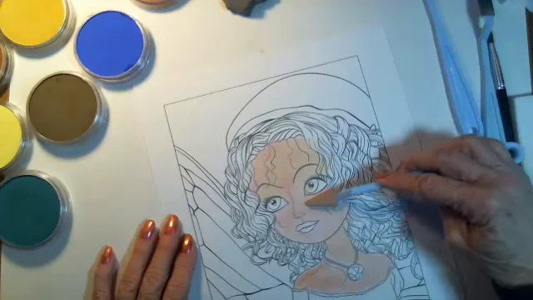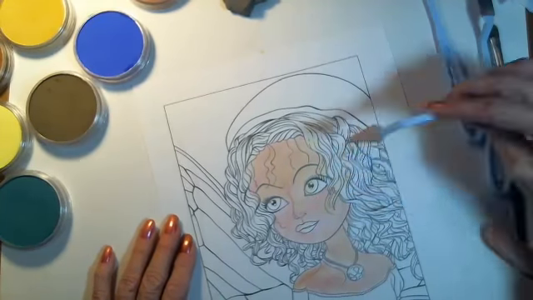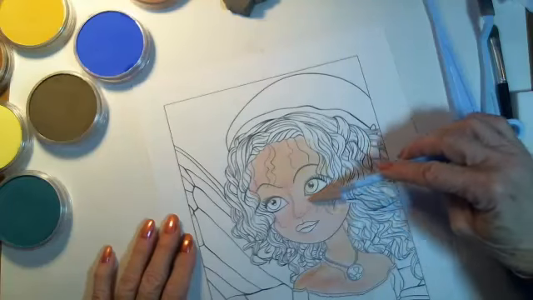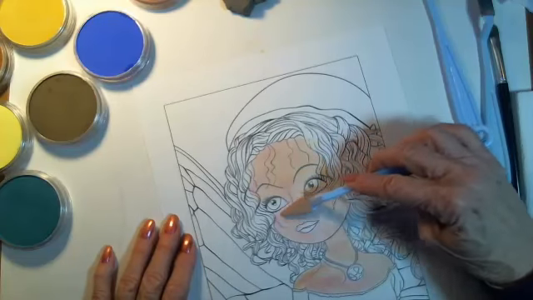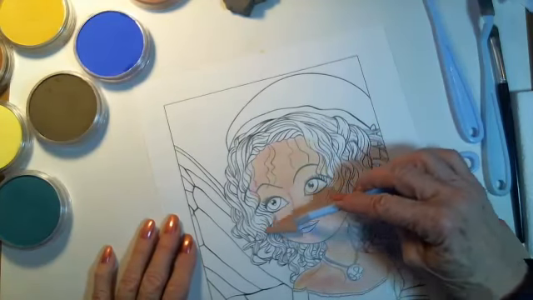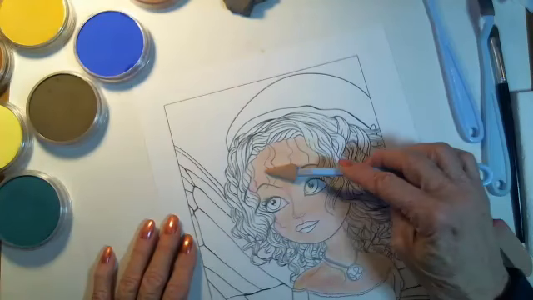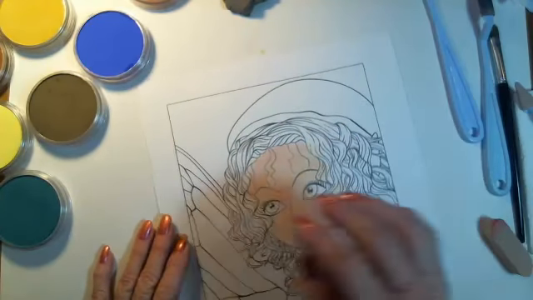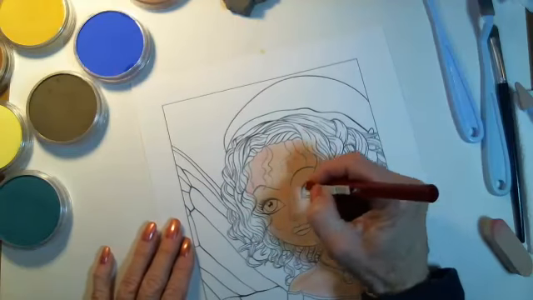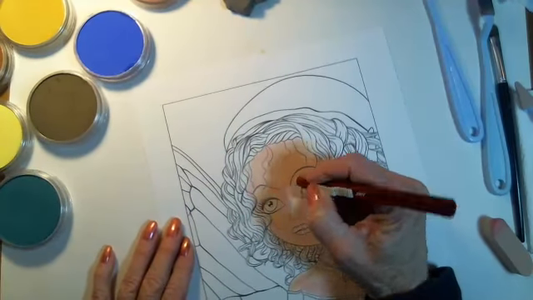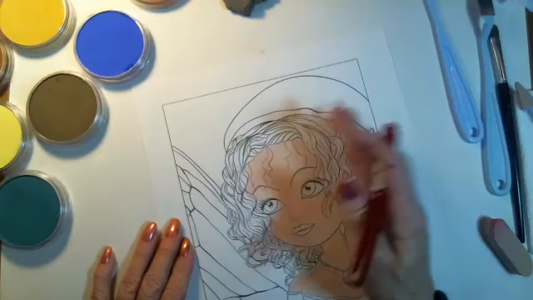Yeah, I'm just blending. Picking up very little color. Get rid of her yellow eyes.